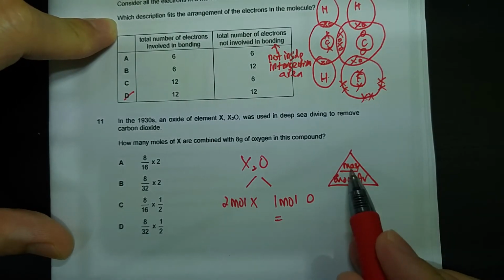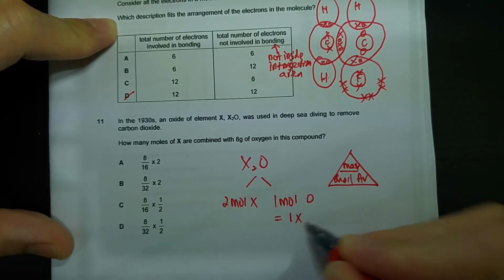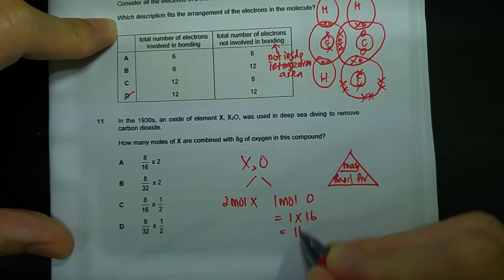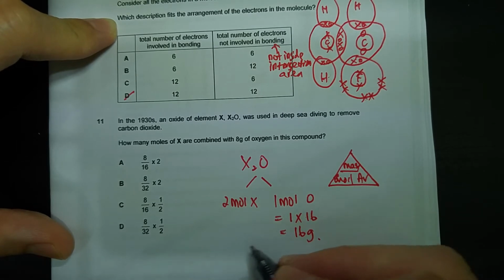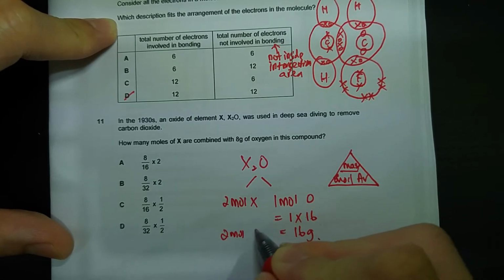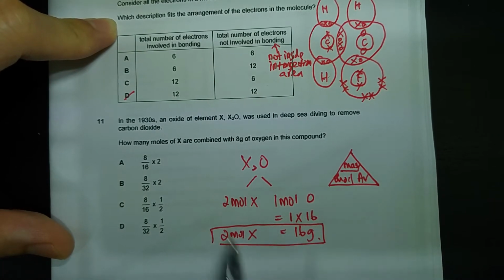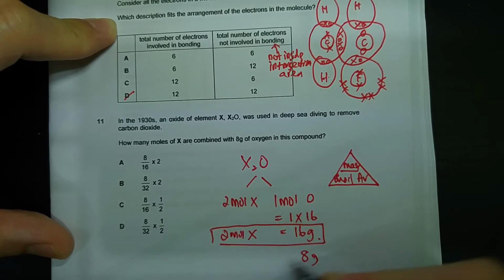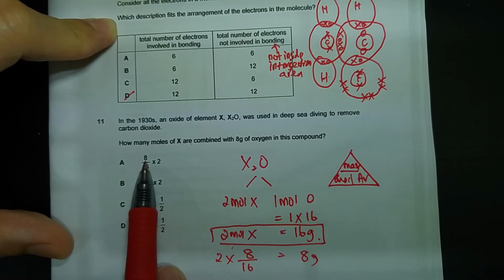You have mass, mole, the AR or the MR. So in this case, I want to find the mass, right? So the mass is the number of mole times the AR. Number of mole is 1. What is the AR for oxygen? Look it up in the periodic table, 16. So 16 gram. 2 mole of X combined with 16 gram. So what does the question want? How many mole of X are combined with 8 grams? So how about 8 grams? So what would be this number of moles? So this would be 2 times 16 over 8, which is A.